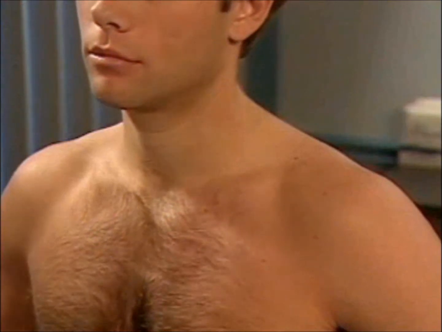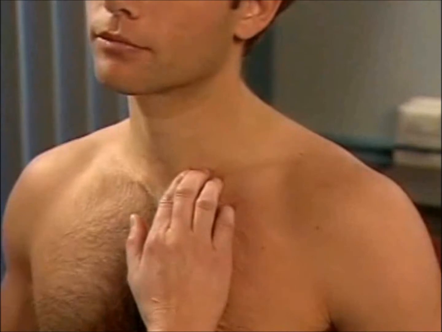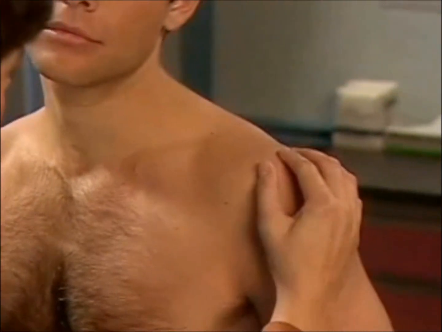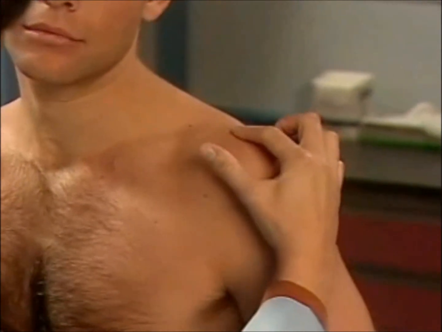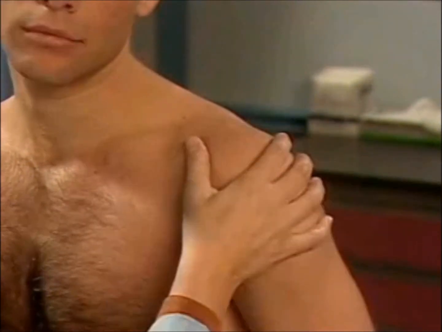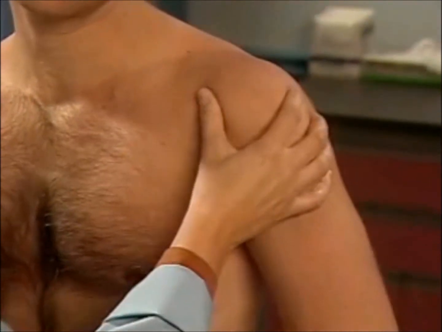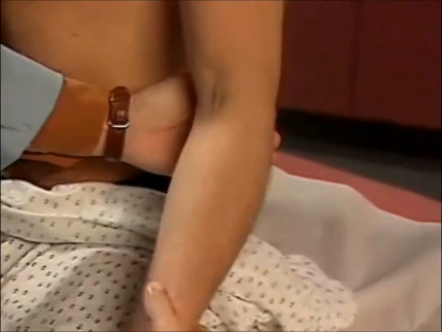Now let's check the joints of your shoulder. Palpate for tenderness at the sternoclavicular joint, the acromioclavicular joint, the subacromial area. Any tenderness in there? No. And the long head of the biceps tendon.